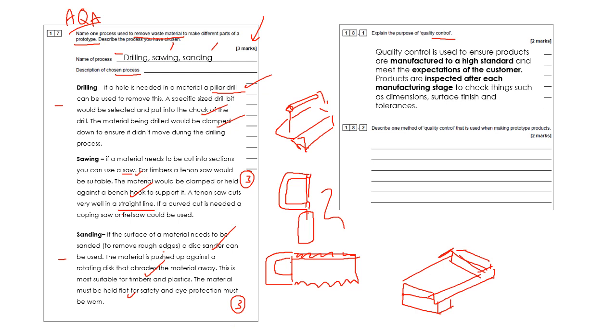Quality control is used to ensure products are manufactured to a high standard and meet the expectations of the customer. Now, quality control is done after each stage of the manufacturing process. And you might be checking things such as dimensions or surface finish, or that something is in tolerance. So when we say something is in tolerance, we say it might be plus or minus a certain measurement.